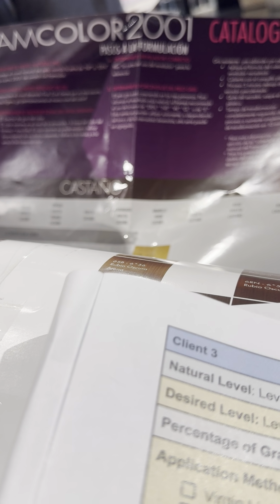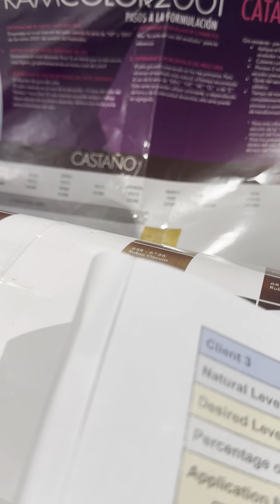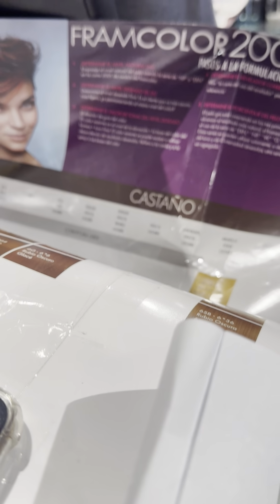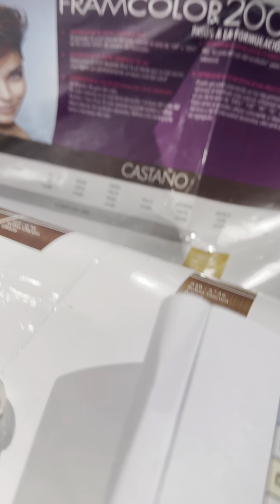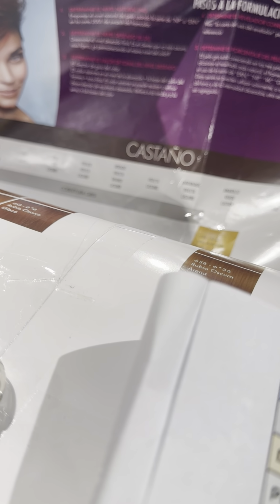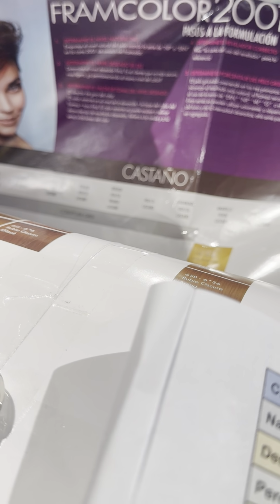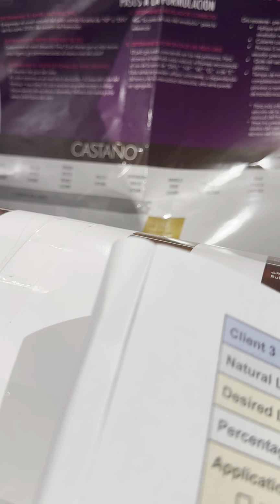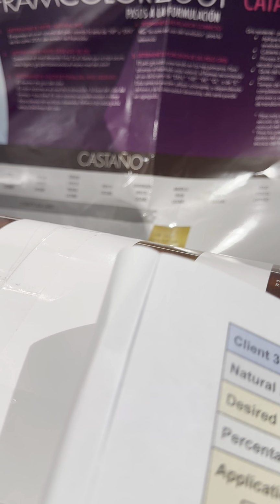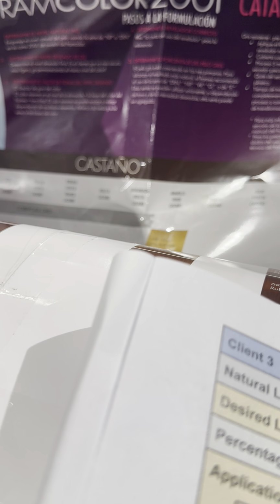Could I mix something with my SB to kind of refine some of that orange that's coming through? What's the opposite of orange? Something blue. What do I have for blue choices at a level 8? 8P or 8NC.